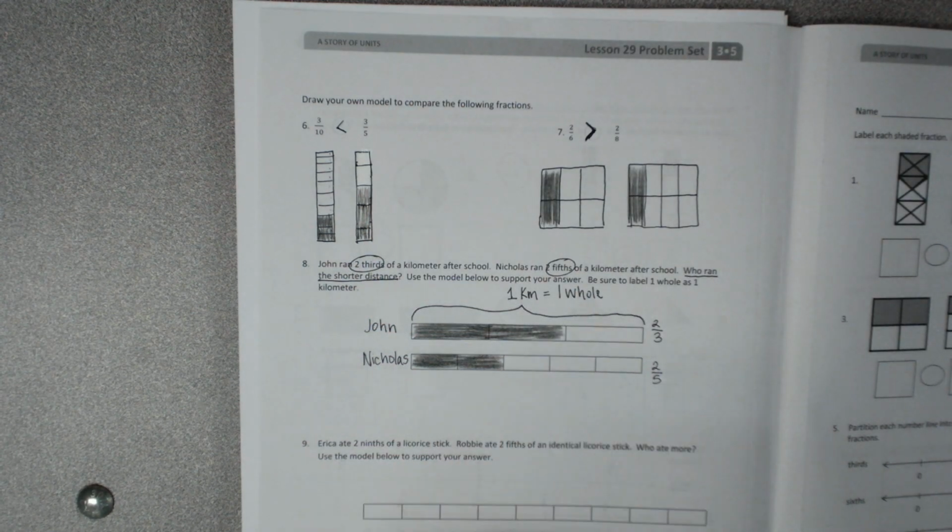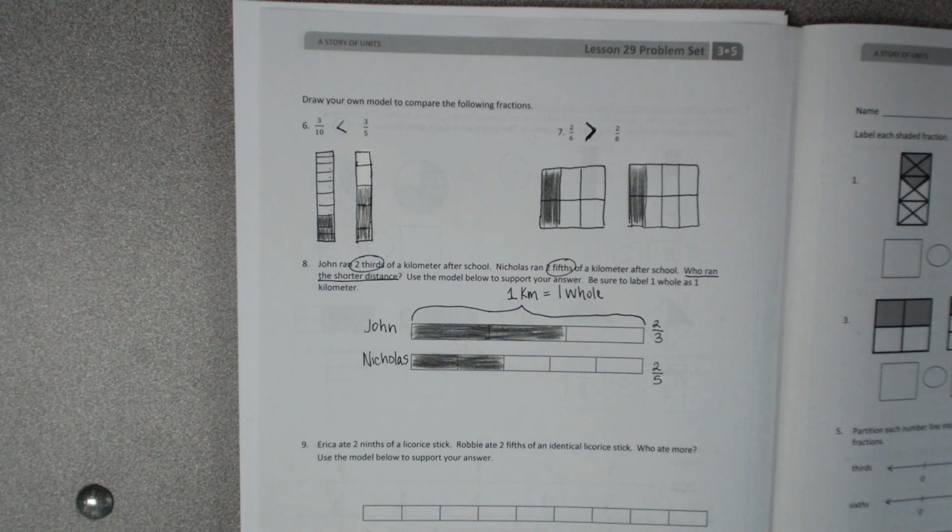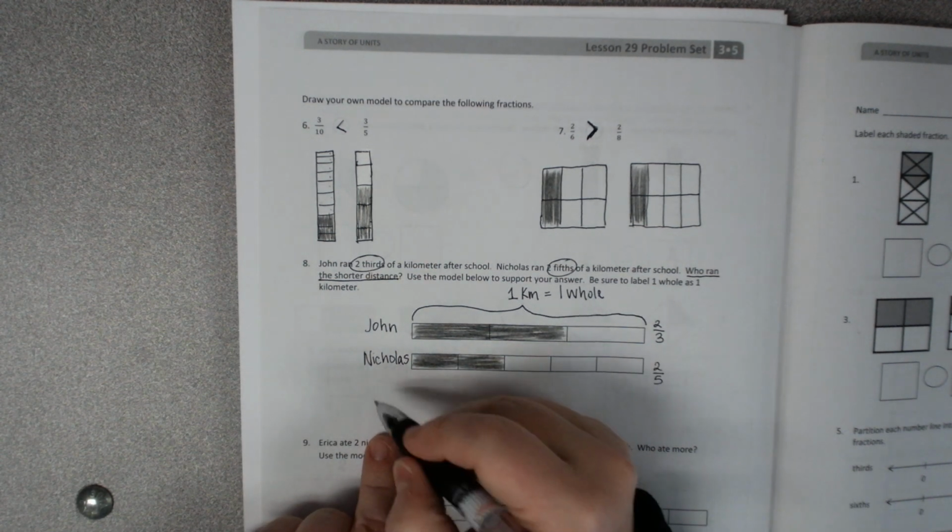Okay, so now I've labeled everything. I've labeled the kilometer. Now I want to see who has run the shorter distance. Who has run the shorter distance? This time it would be the person who has the least amount. Well, Nicholas ran the shortest distance, didn't he?